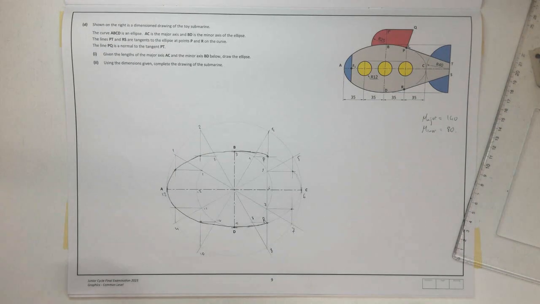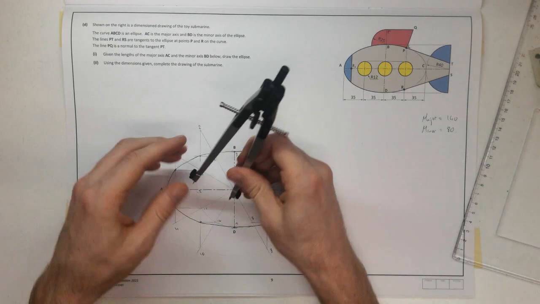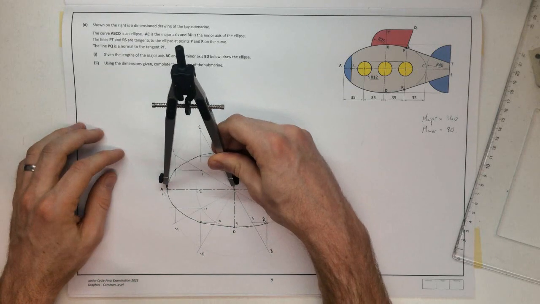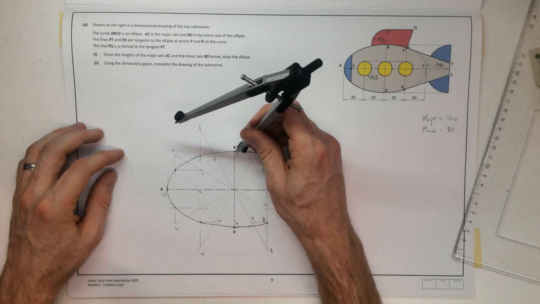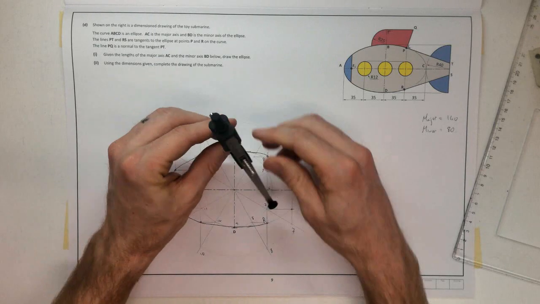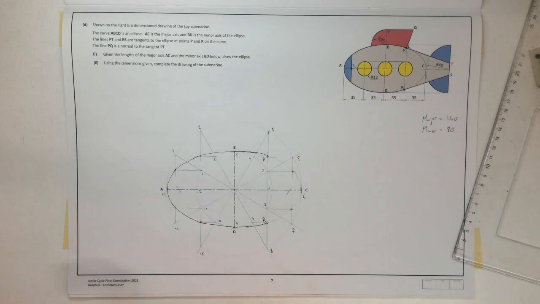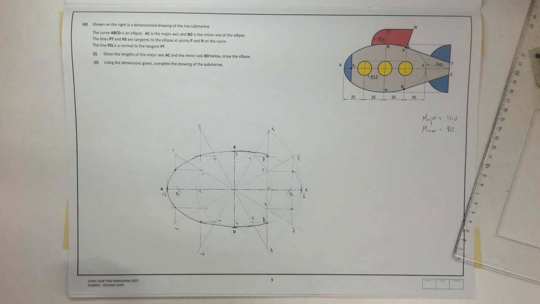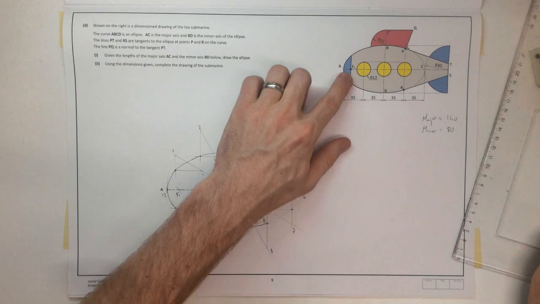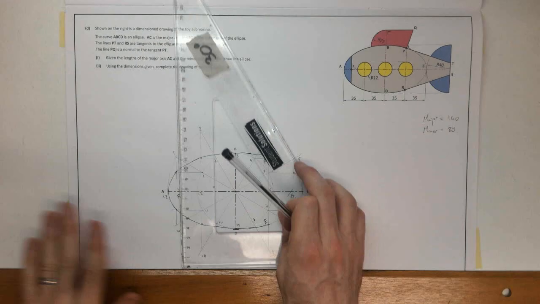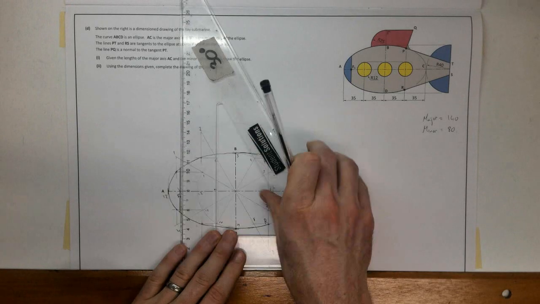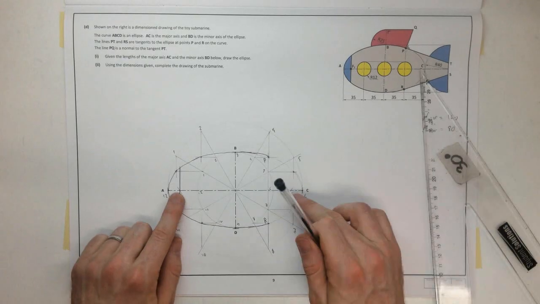Okay, so in order to draw a tangent, we first of all need to find the focal points. So compass, set it to half the major, and from either B or D there, we're going to swing an arc onto the axis. So that will find me F1 and F2. While I'm here, you can see that F1 has a sheer line going straight up there, so I'm going to draw my vertical line there.